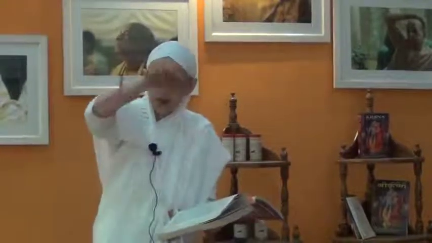Jambu is divided into Varshas, tracts, just like you'll have Chaitanya Vihar, it's a tract. So these sons, their names become the names of the 9 Varshas. These kingdoms received the names of these 9 brothers.